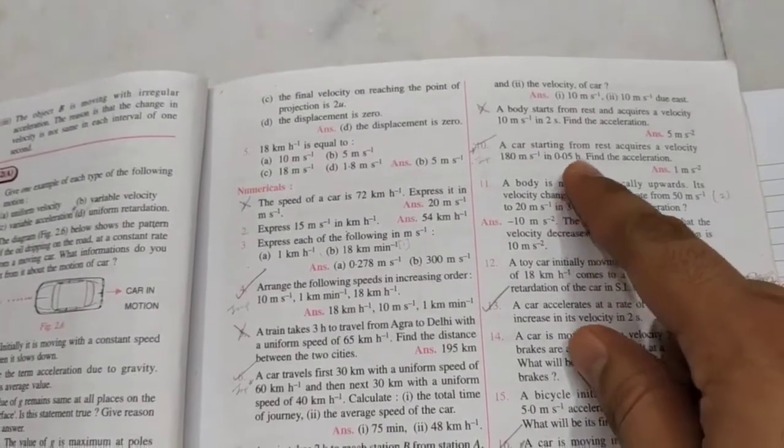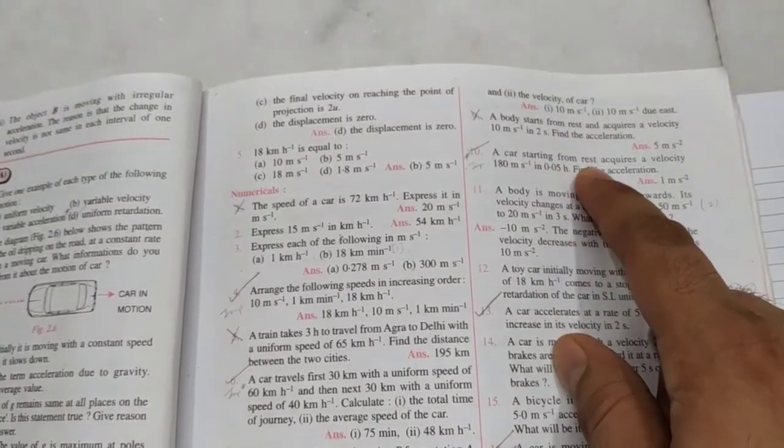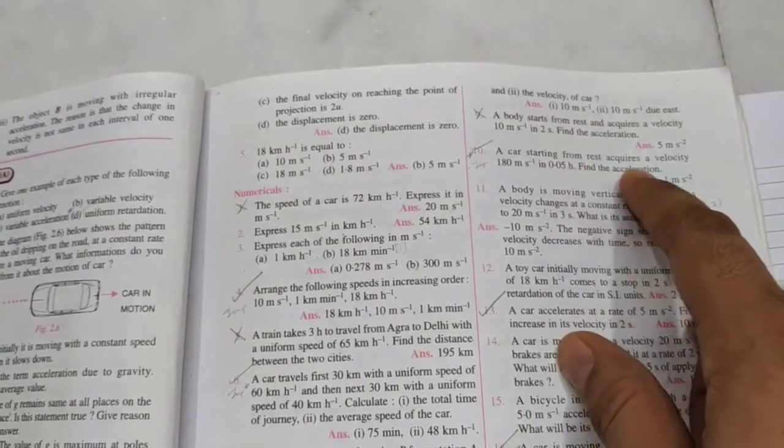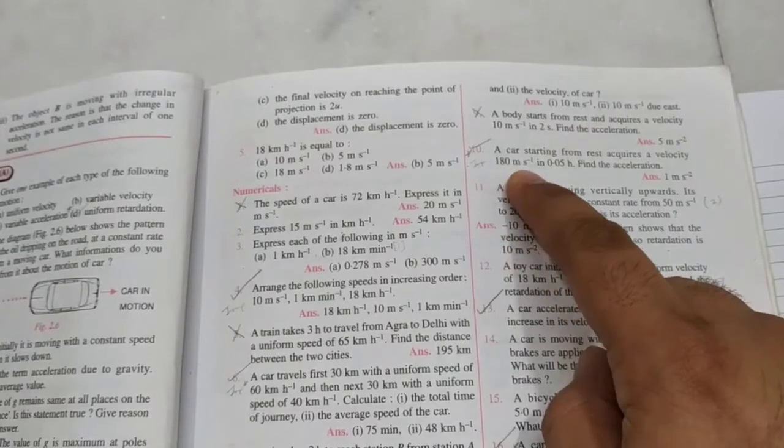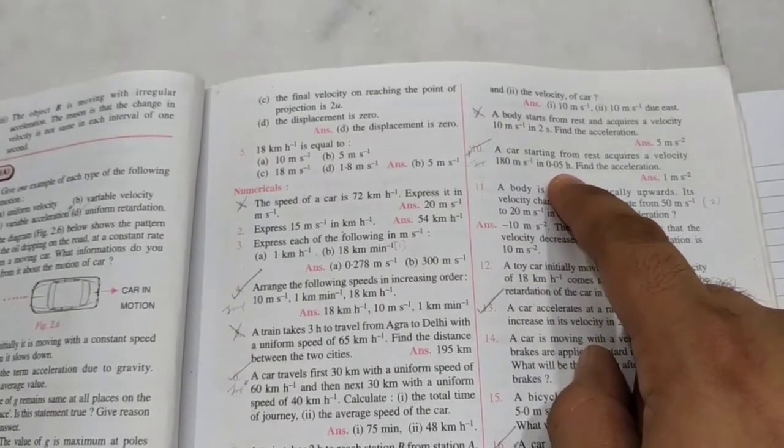Now in question 10, a car starting from rest. Rest means initial velocity 0. Acquires a velocity of 180 meters per second. That's the final velocity. Time is in hours. We'll convert it to seconds.